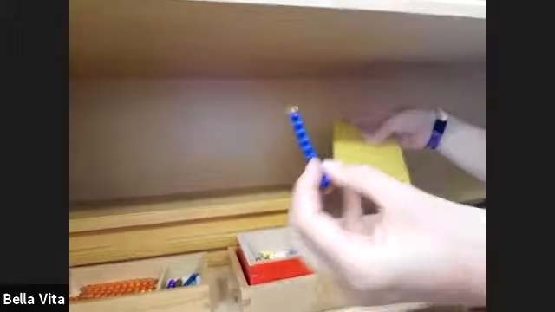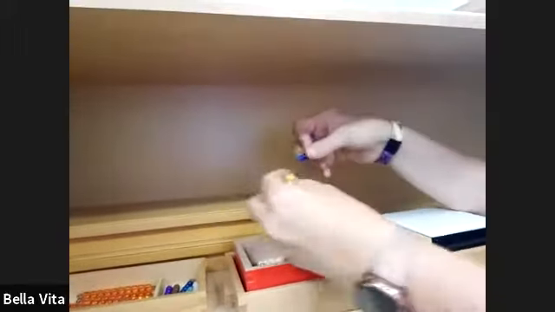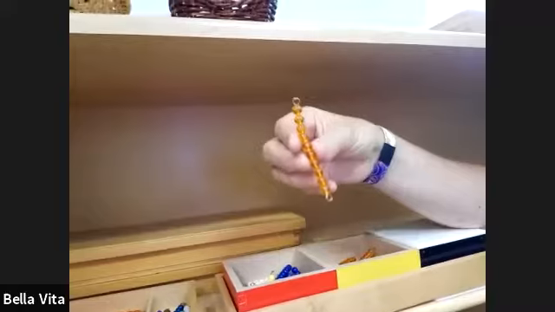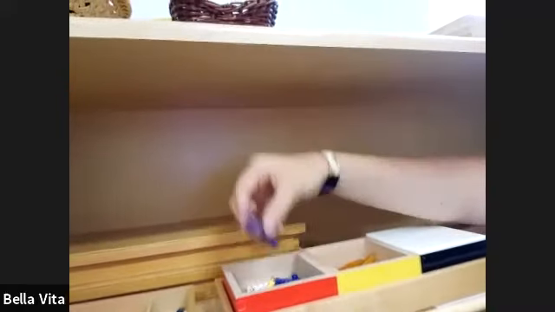So that might be something that they work on, where you're basically just adding the combinations of numbers. So you have the 10 bar every time you have 10, and then the different colors. And it's just a very interesting way for them to continue to understand the concept of addition, to work on it in a different format with the same idea.